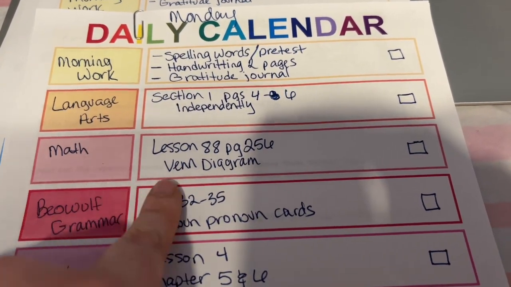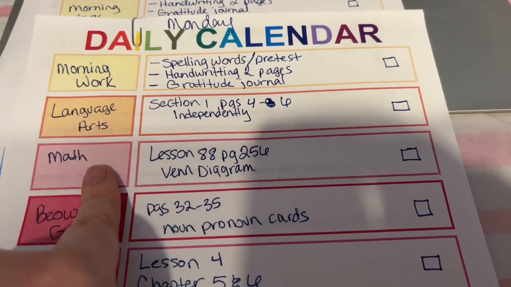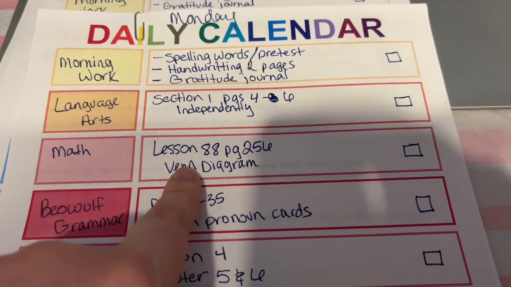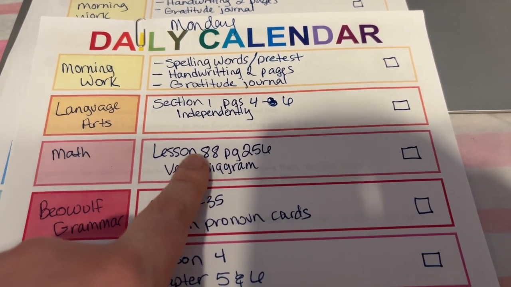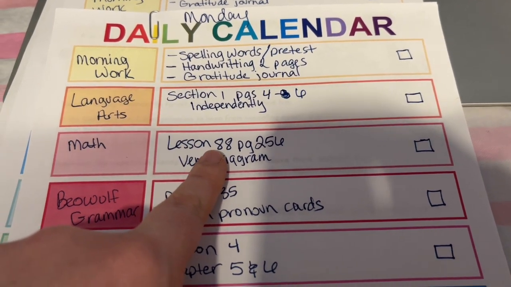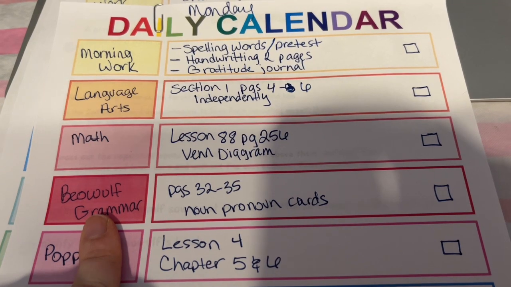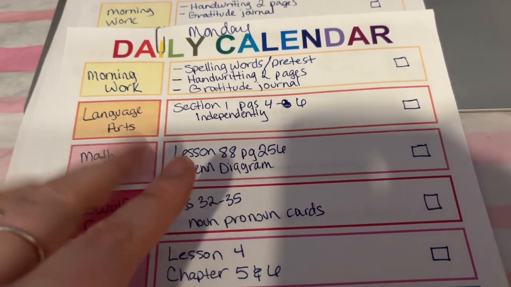And then we're going to go on to math, which we always do together except for her independent practice with that as well. And that is the lesson that we're on. We're actually almost done with math for the year, as there's only 120 lessons, I believe. Then she's going to come on to Beowulf grammar, and she's going to do this all on her own.